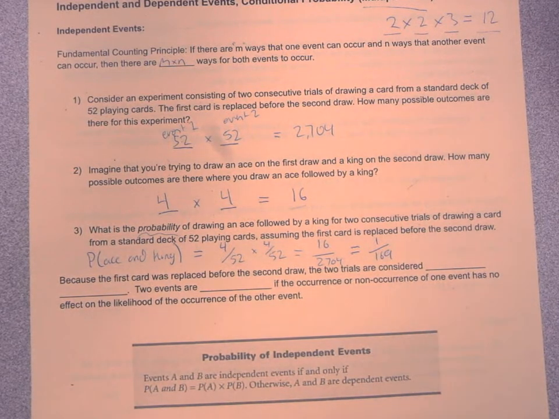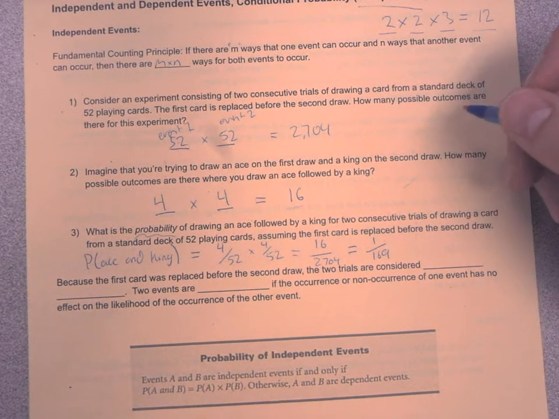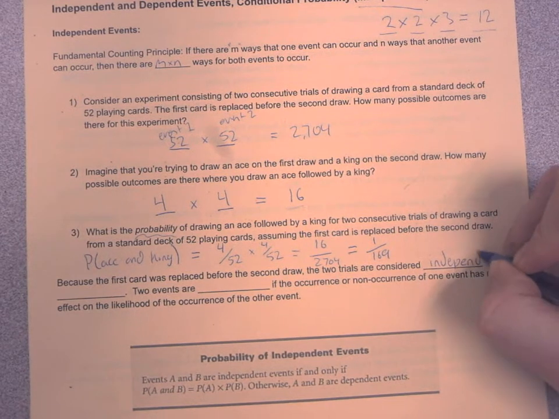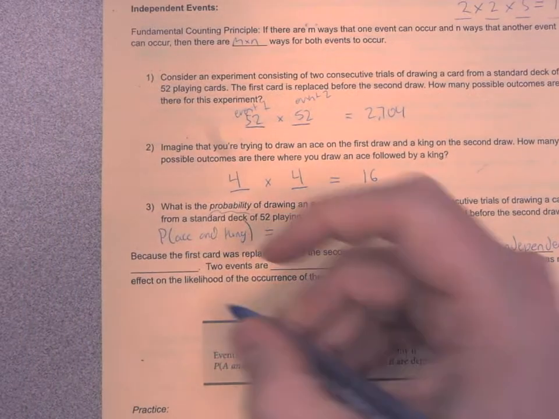Okay. Now these events didn't affect each other. Drawing the first card doesn't affect drawing the second card because of the replacement. So this next little statement talks about the term for that kind of scenario. Because the first card was replaced before the second draw, the 2 trials are considered independent events.